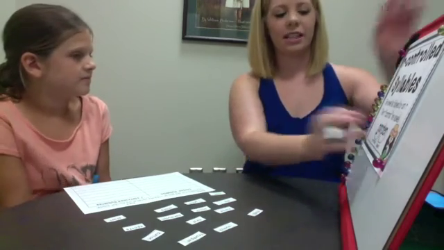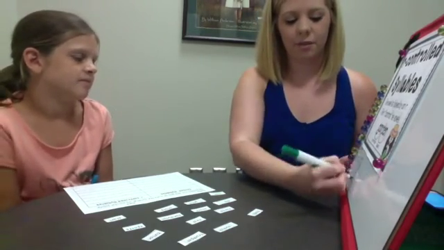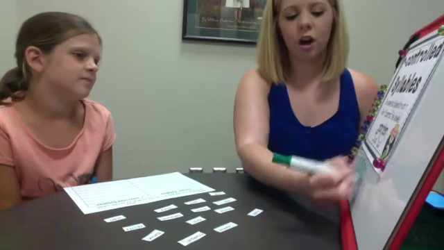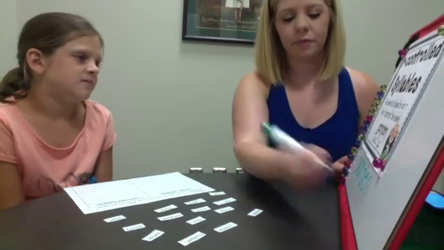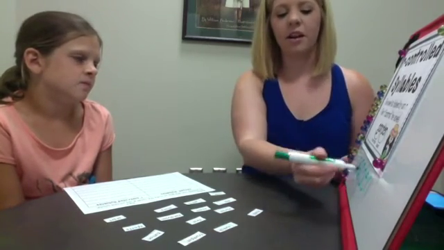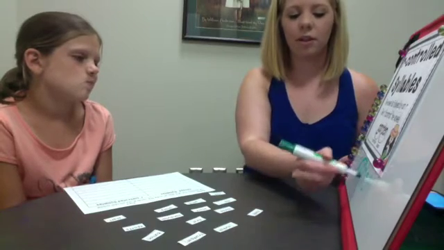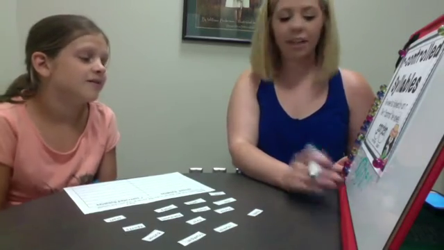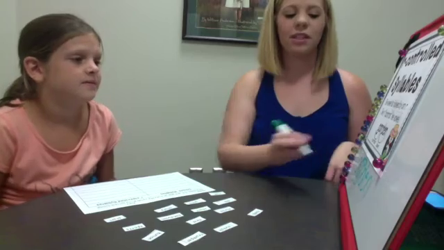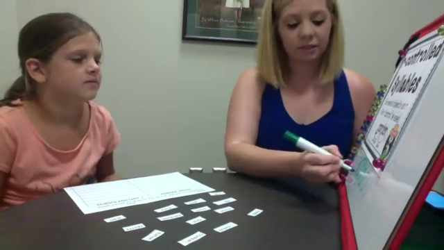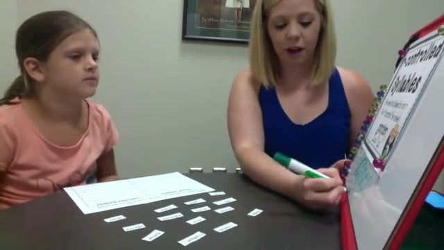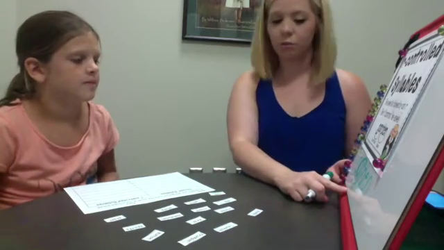So if we look at our example here, we have the word garden. Looking at the word garden, if we look at our first vowel, it's followed by an R. So the R is taking over. It's saying gar. So this would be an example of an R-controlled word.